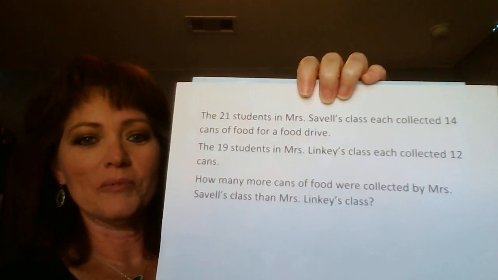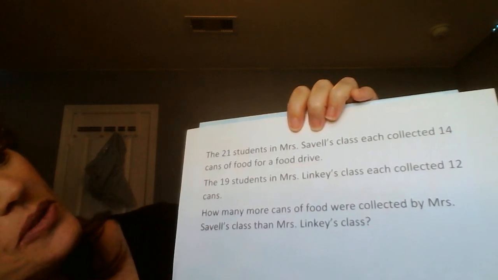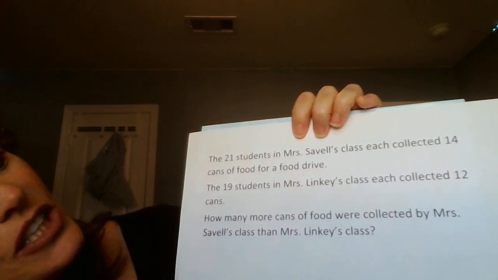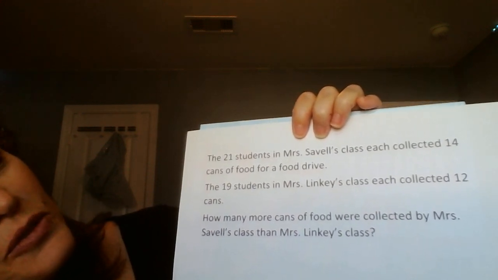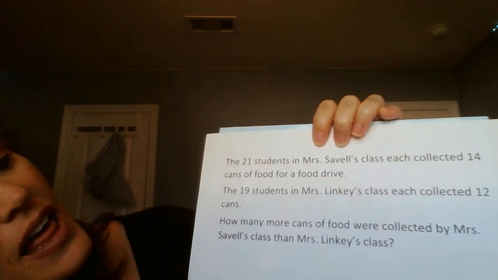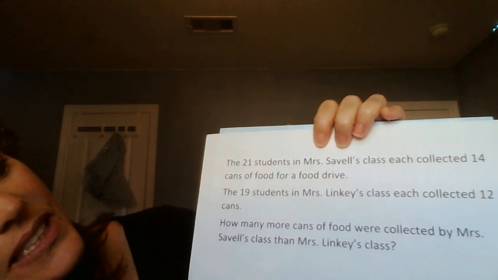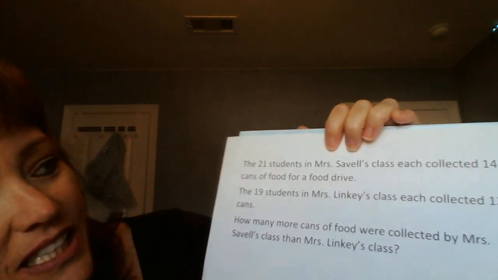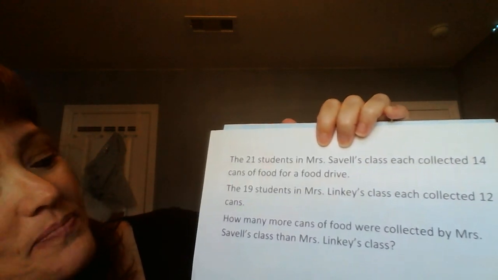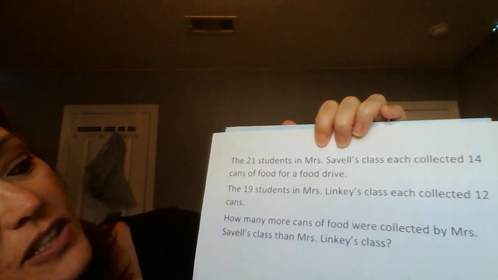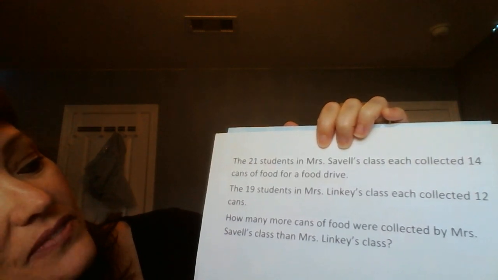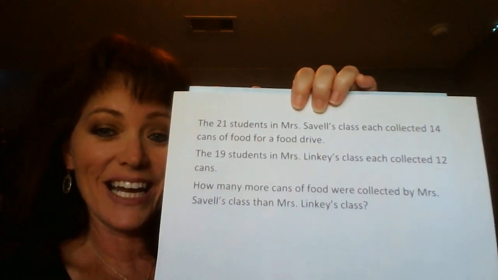Here's our word problem. The 21 students in Mrs. Savell's class each collected 14 cans of food for a food drive. The 19 students in Mrs. Linky's class each collected 12 cans. How many more cans of food were collected by Mrs. Savell's class than Mrs. Linky's class?